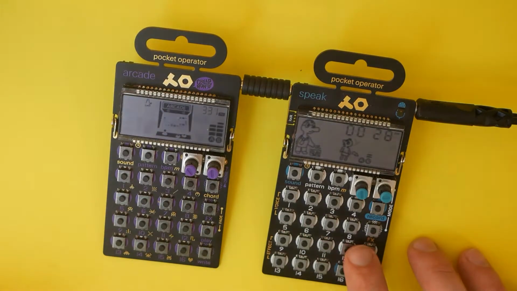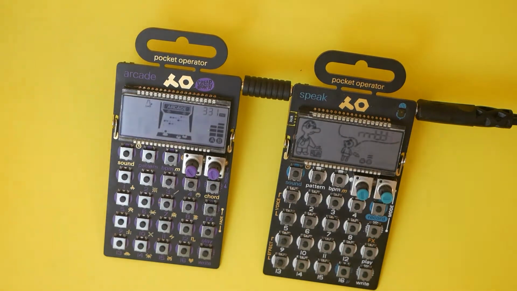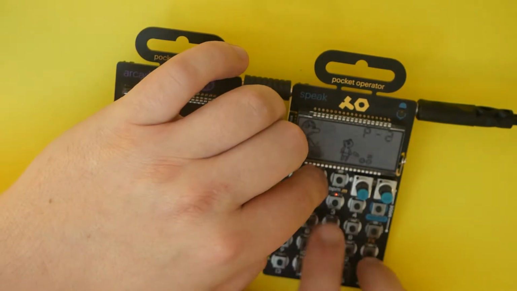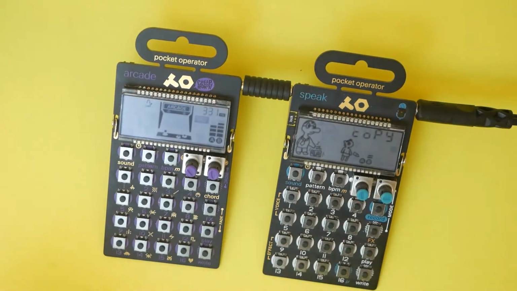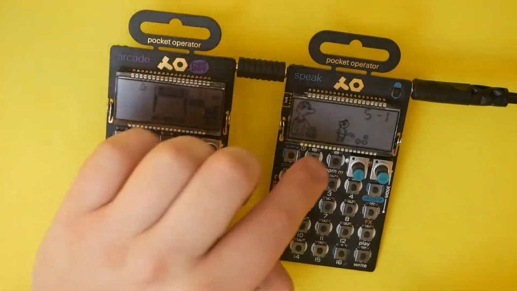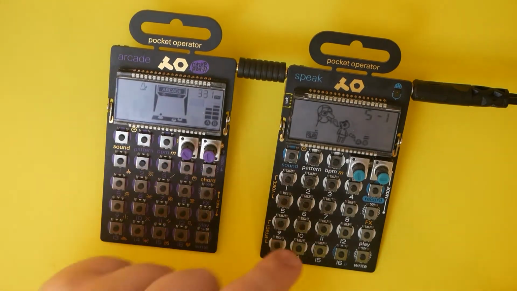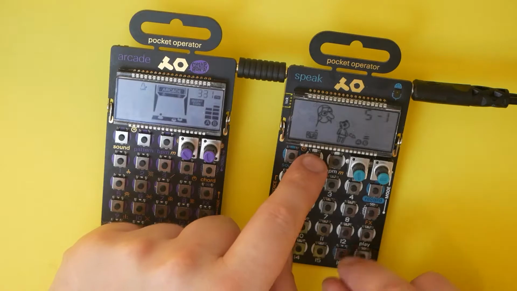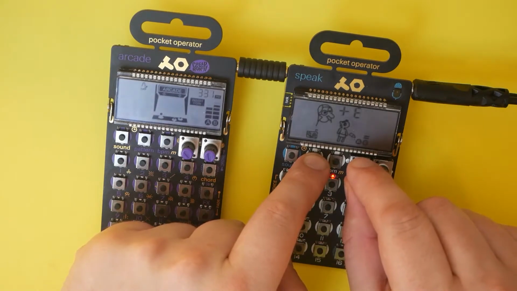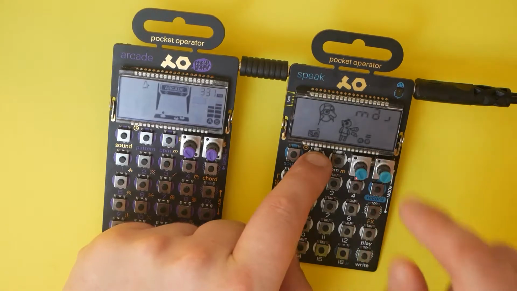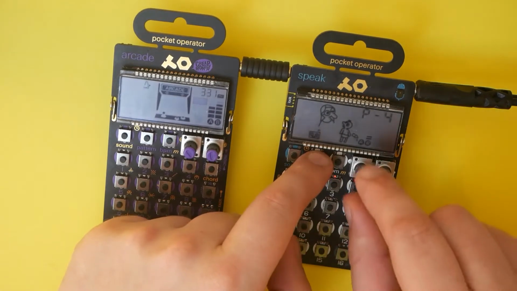All right, so now, what if we want to do the same thing, but in a different scale? So we can copy pattern 1 into slot 3 and pattern 2 into slot 4. And the cool thing about the Speak is each pattern has its own key and scale settings. So we can go to pattern 3. What if we want to drop this down to, let's say, D major? So pattern 3, we'll go pattern, and then we'll change with knob A to D, and then we'll use knob B to switch it to major. And then we're going to do the exact same thing for pattern 4.